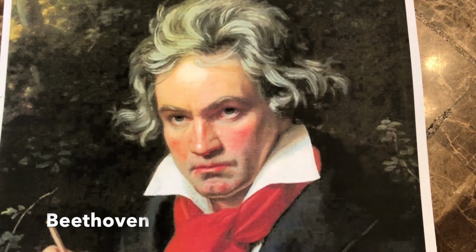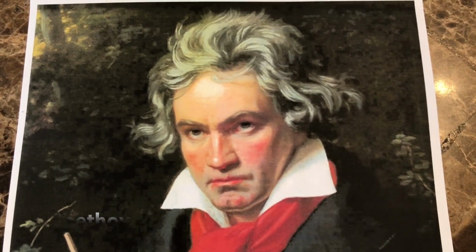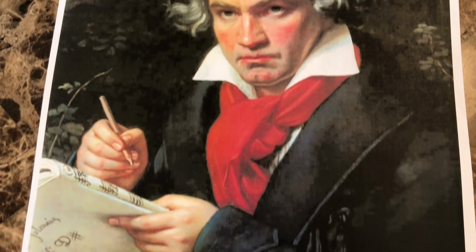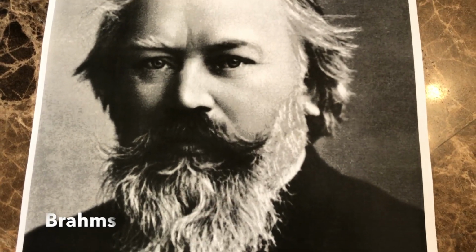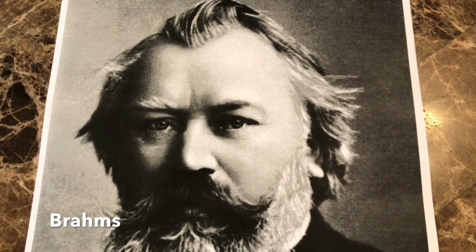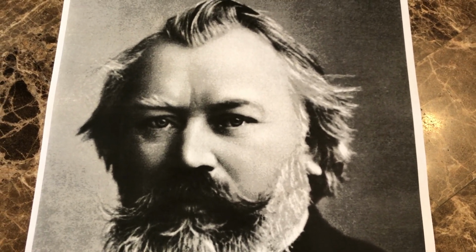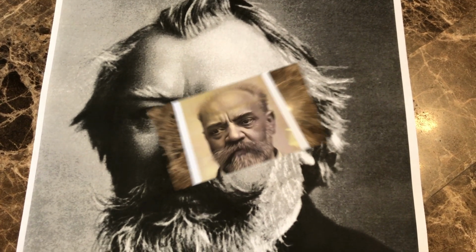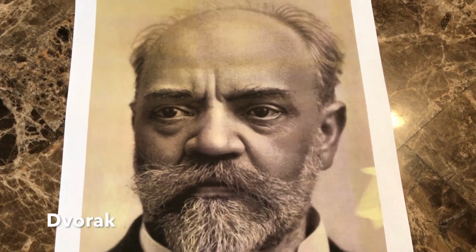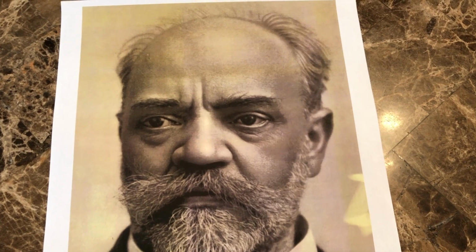For the next 6 weeks, we will be studying orchestra. This is Beethoven, and the song we're going to study is Symphony Number 5. This is Johannes Brahms, and for him, we will be studying Symphony Number 4 in E minor. This is Antonin Dvorak, and for him, we will be studying the Serenade for Strings.